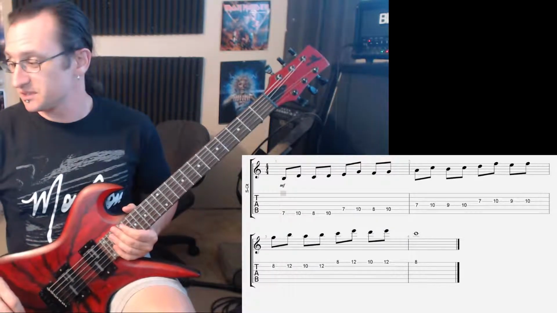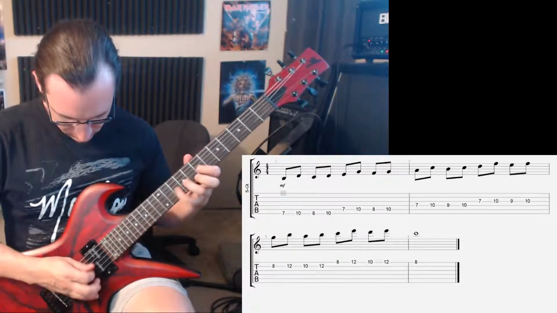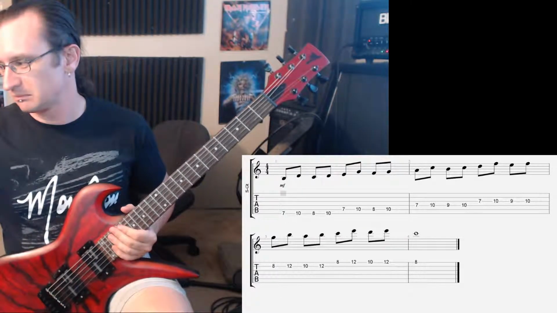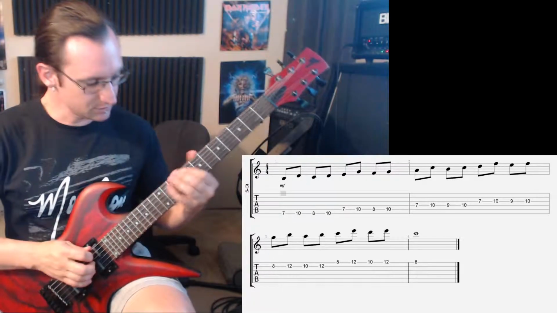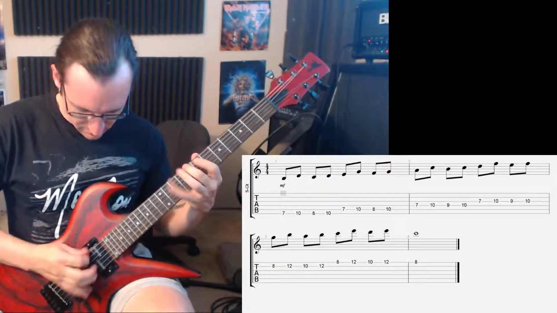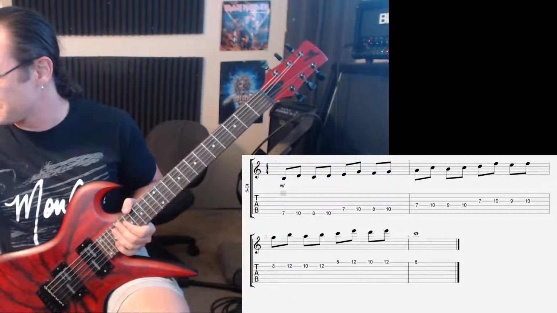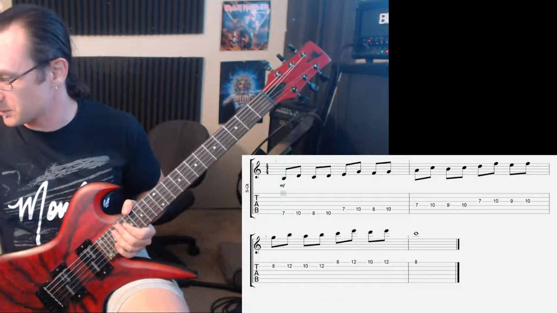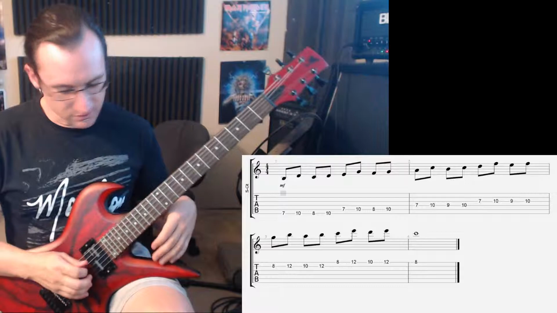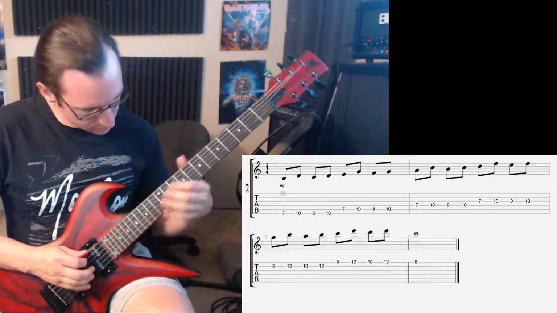Going to attempt 160. 1, 2, 1, 2, 3, 4. We'll try 200. 1, 2, 1, 2, 3, 4. Oh god, that was terrible. Nope, ain't gonna happen. Clearly something I need to work out. Let's try 180. 1, 2, 1, 2, 3, 4. 1, 2, 1, 2, 3, 4.